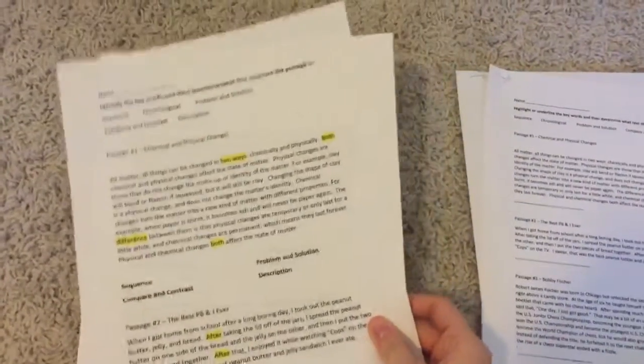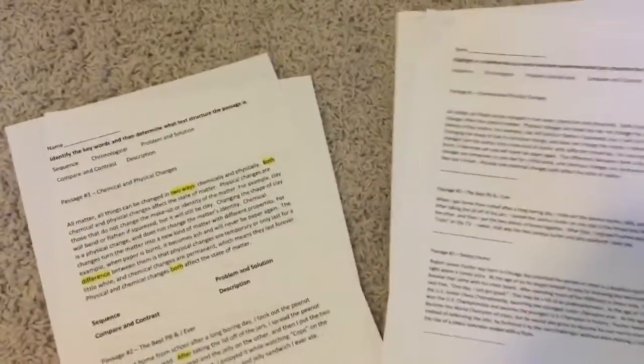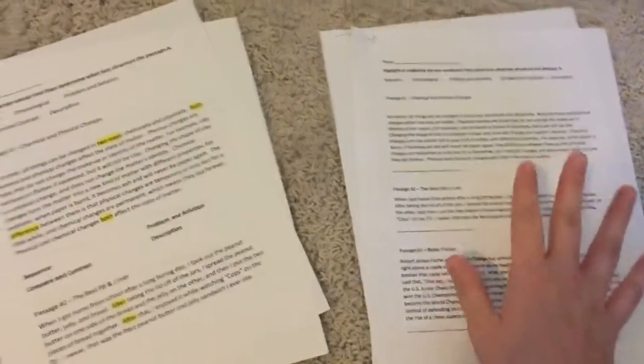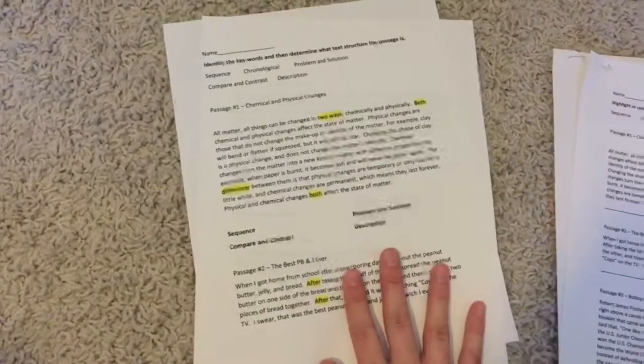So for example, if you're doing sequence, you'd be like first, second, third. If you're doing compare and contrast, you'd be like difference, similarities. And this was the worksheet I did with my students. I don't have any ELL students in my class, but I made the same worksheet into one I would give an ELL student. So my worksheet for my students, the font was size 11, but for ELLs I made it into size 14.